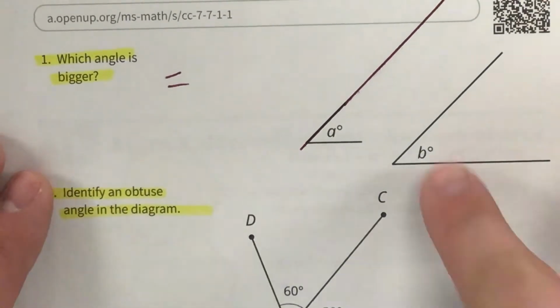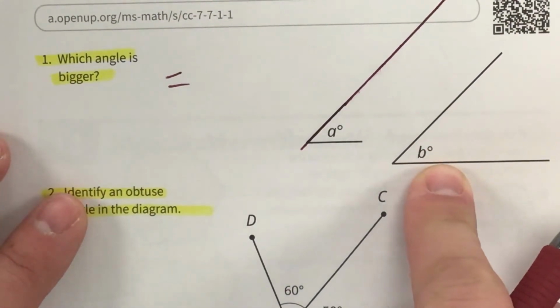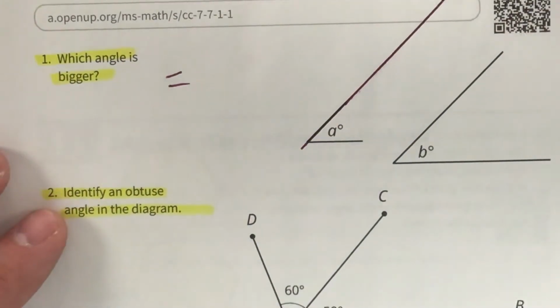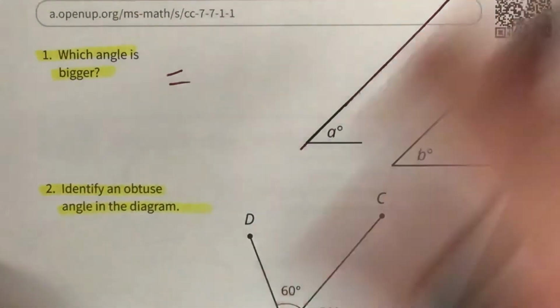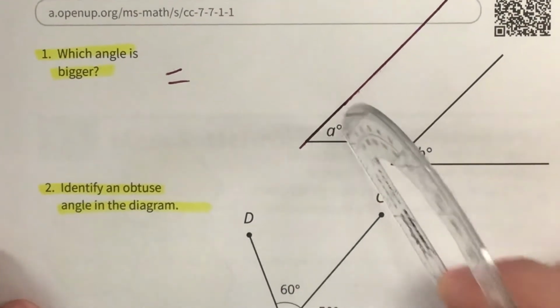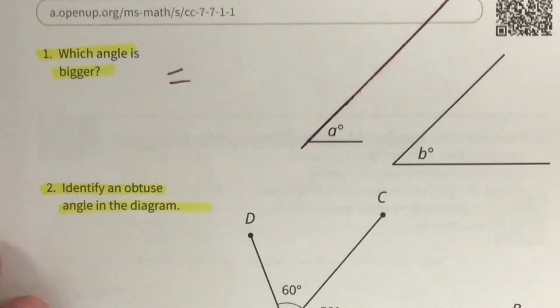Some people might say, well, this is bigger, because it's bigger than what you started with. Well, the angle has nothing to do with how long the lines are. Okay, those lines go on forever. It doesn't make it a bigger angle. The only thing that makes the angle here is the degrees down on the bottom.